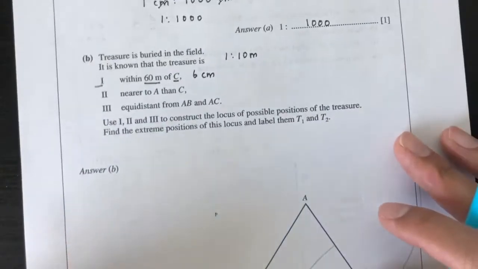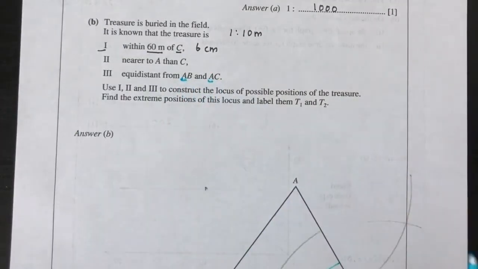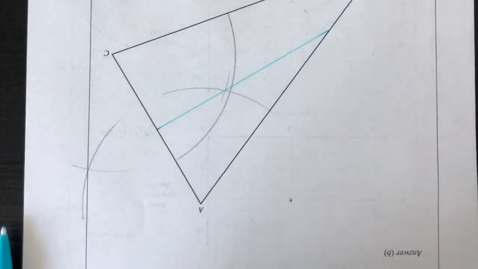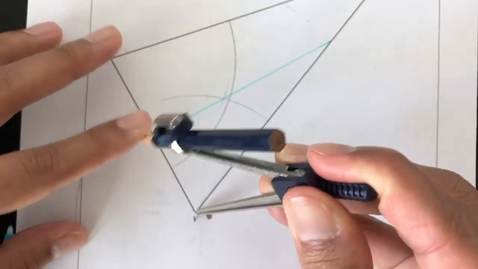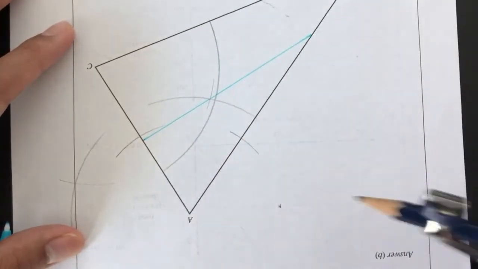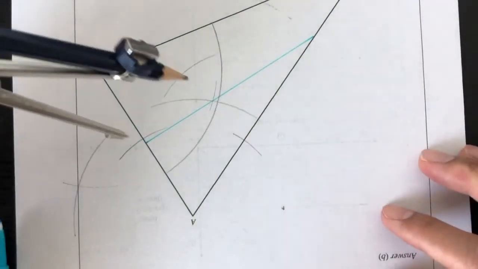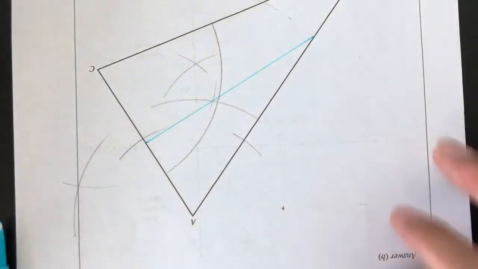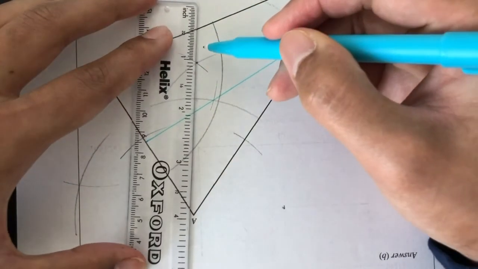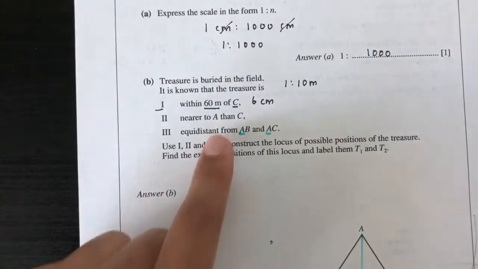And the last one here we have, it has to be equidistant from AB and AC. A and A are common, so you have to draw the angle bisector of angle A. So go to your A, and then we have to measure a distance. Let's say about here, and then go to this point, arc here, and then go to this point, intersect the first arc. So you can see that we have a point of intersection. We have to join it with your point A. Okay, so that will be your 3 conditions for this one.